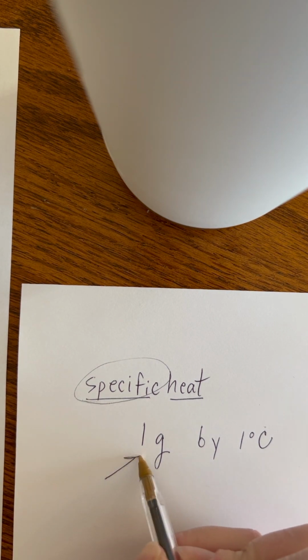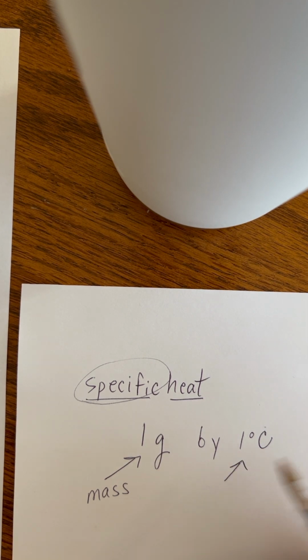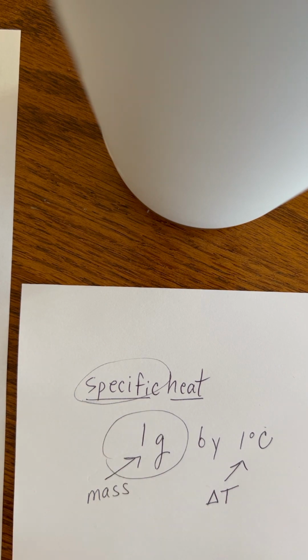Because it's really specific. It's specific for the mass of 1 gram and specific for the temperature change of 1 degree Celsius. So yes, it is similar to heat capacity, but heat capacity could be for any amount of mass that you want to look at. Specific heat is specific to 1 gram of a sample and 1 degree Celsius. Again, every pure substance has a specific heat constant.